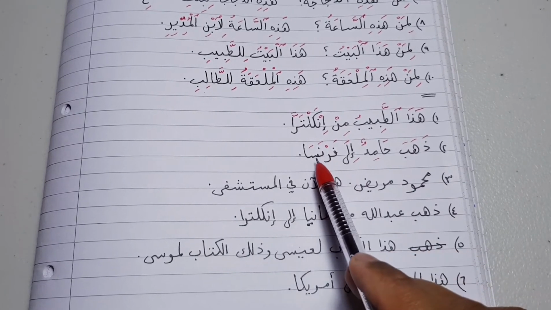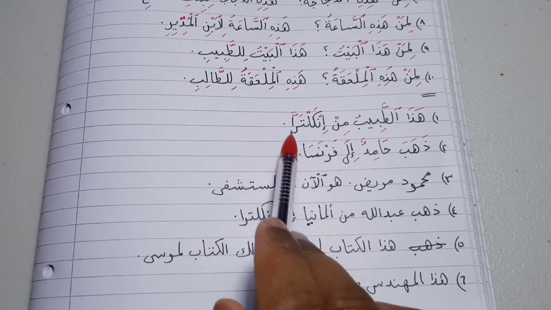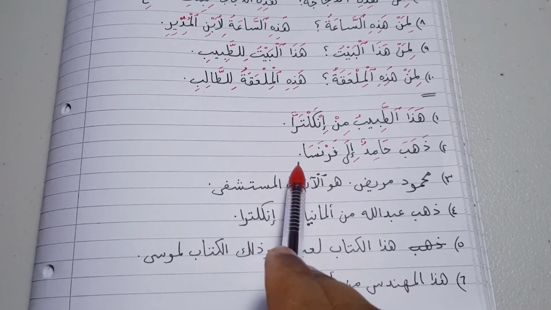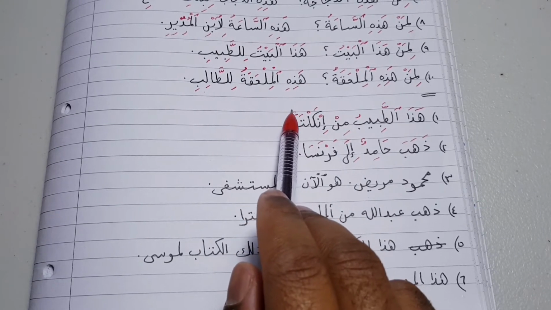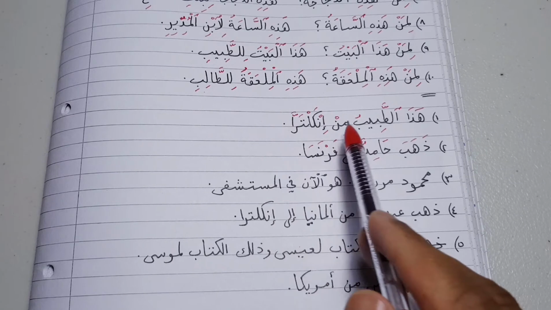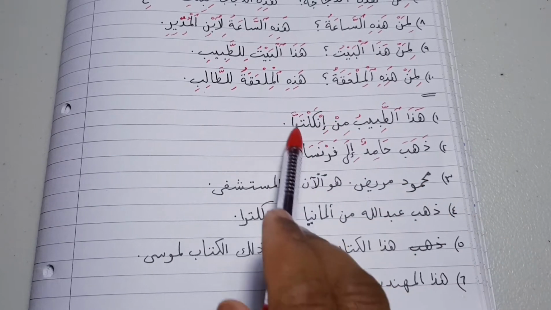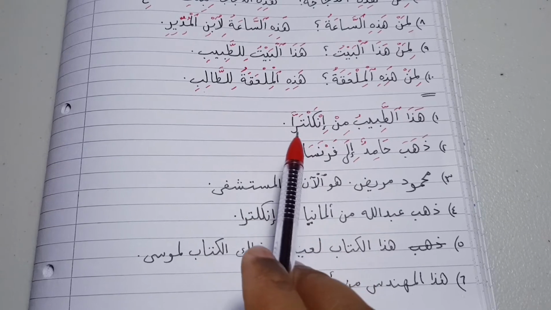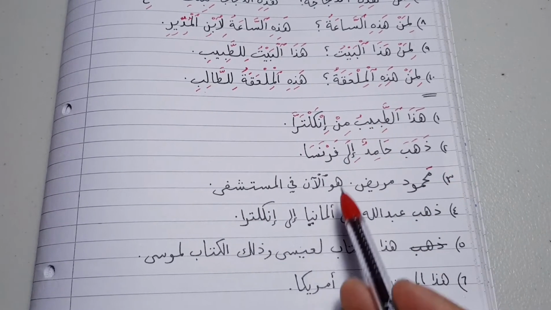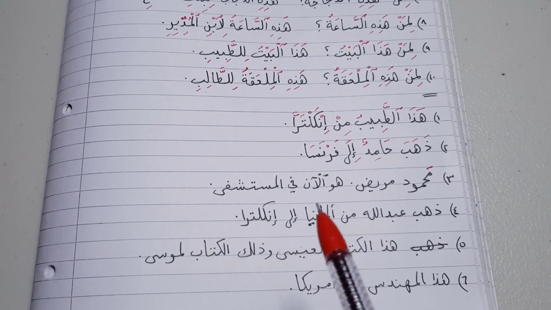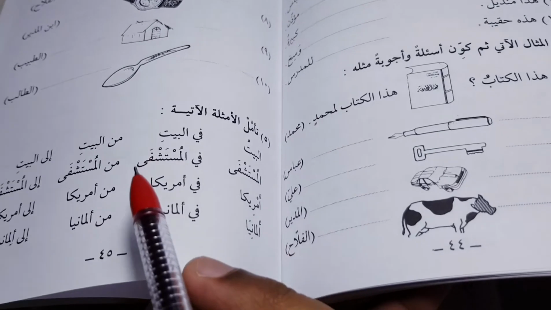Hamid went to France. And notice how Inkaltarra and Faransa both end with alif. Because they end in alif, we do not see the changes, even though it's majroor here. It's supposed to have a kasra, but we can't see this kasra. So this kasra is estimated. Muqaddar. Okay? And this is the point of this exercise. The point of this exercise is to teach you that, because in the previous page he was mentioning these things. Ta'ammal.